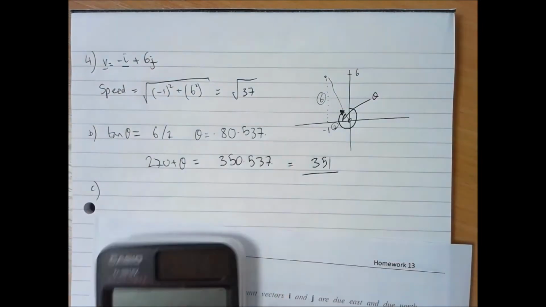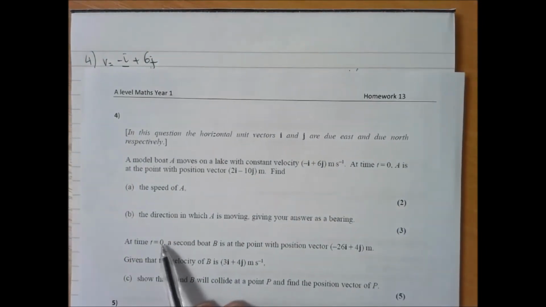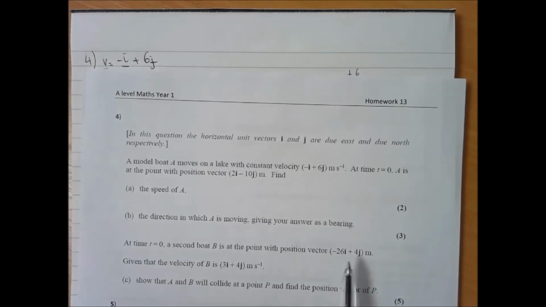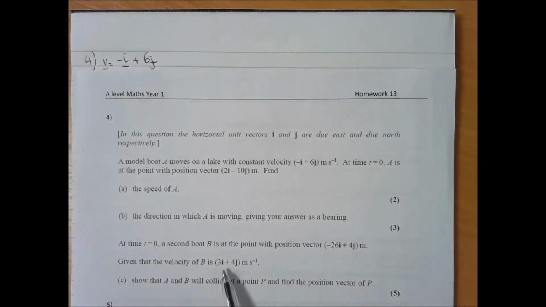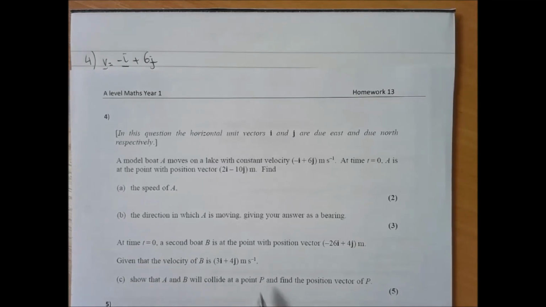C. For part C, we're given at time t equals 0 a second boat is at point B with position vector this. We're now going to have to take into account position, not just speed, and this has got a velocity as well, to show that A and B will collide at point P. So we need to draw ourselves a little diagram to start off with.